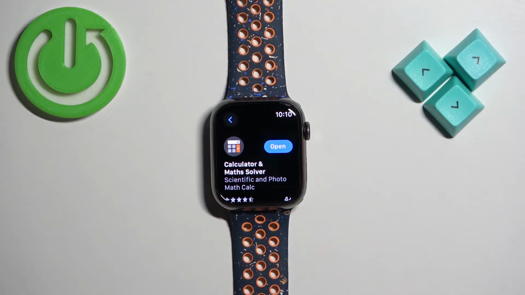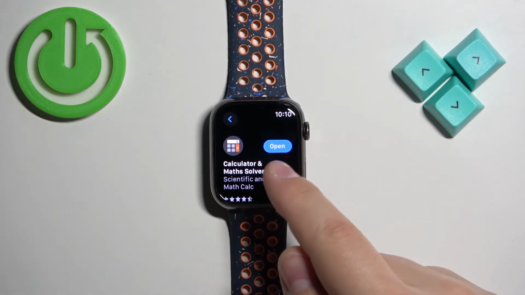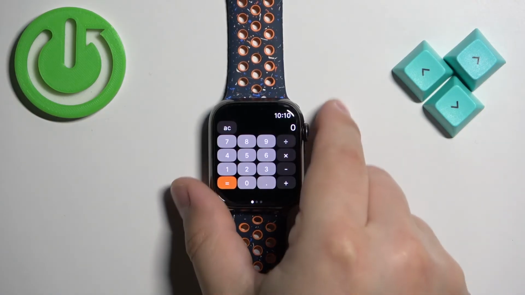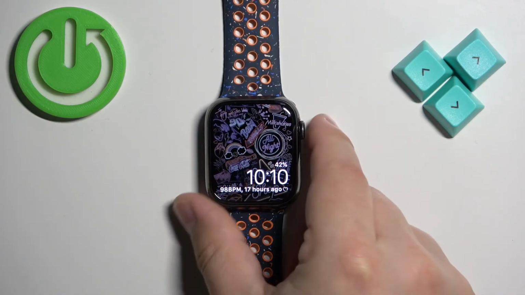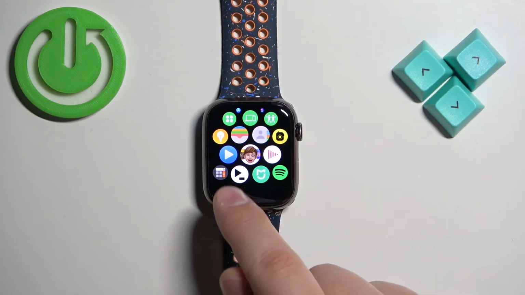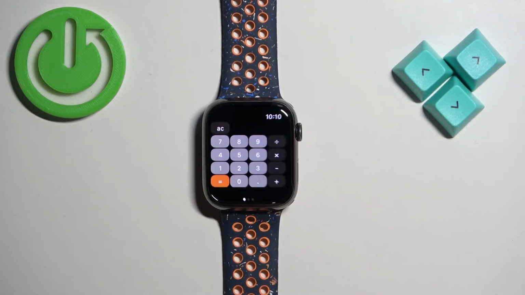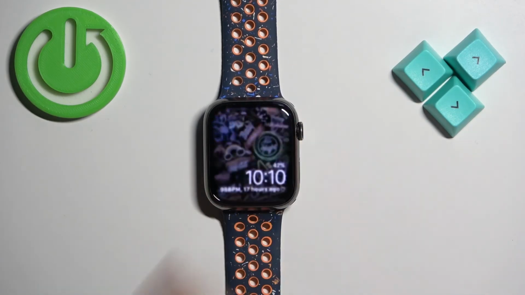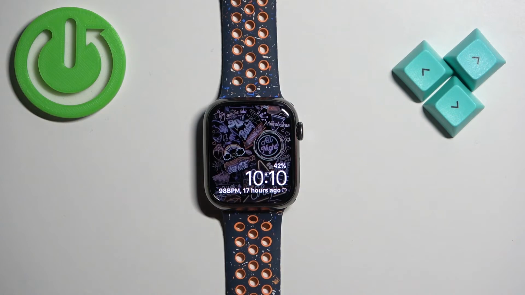After the application is done installing, the get button will change to open button, and you can tap on this button to open the app, or you can go to the app menu by pressing the crown button, and at the bottom of the app menu, the icon of the app will appear. You can tap on it to open the application. Okay, and that's how you install applications on this watch.